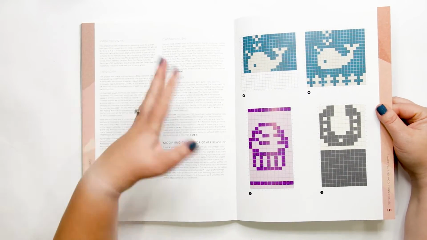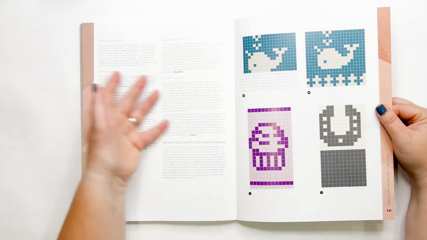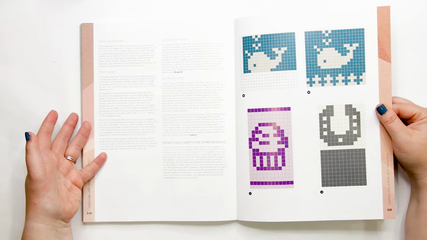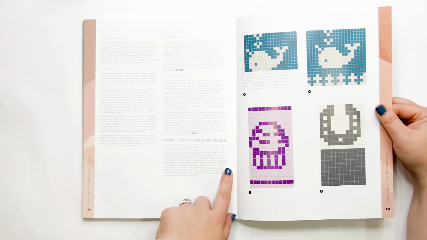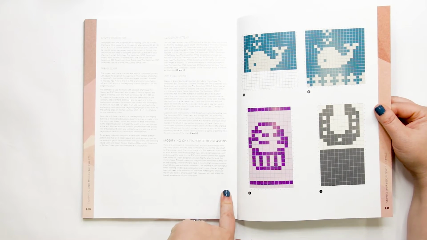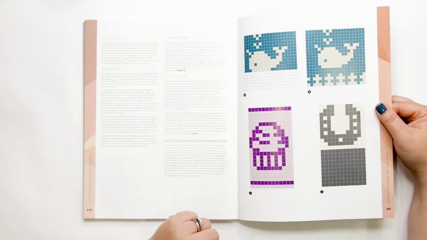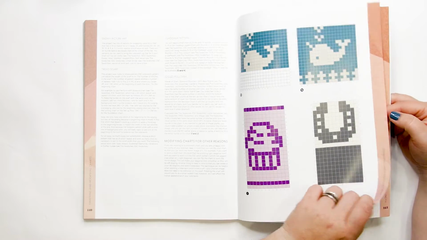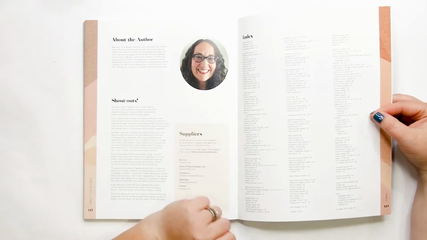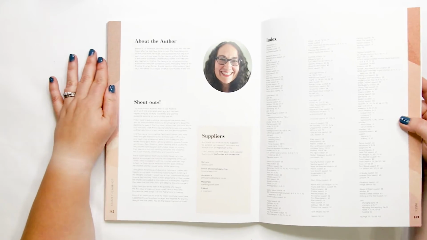And then as we continue, we can find other examples for each of the projects. And then finishing off here says modifying charts for different reasons. So depending on your project, there's different ways that you can modify them. Okay. And on the back here, we've got some about the author, Brenda.